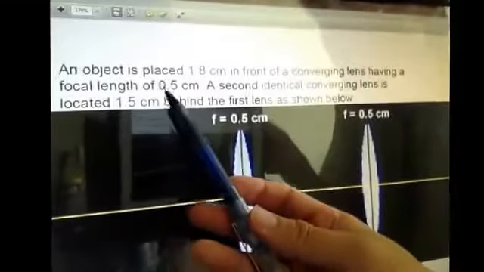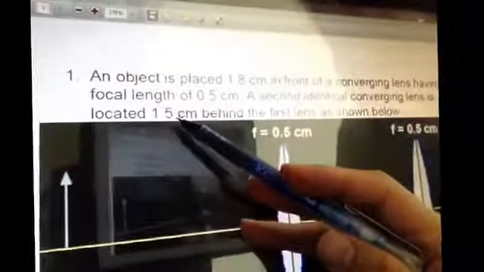Then it says here, you see that? It says a focal length of 0.5 centimeters. So that one's pretty straightforward in terms of what it is. It's a focal length, so we'll give that the symbol of F. And then finally we have 1.5 centimeters behind. Now this is a new type of letter that we haven't used before in the problems with one lens. I'm going to call this B for behind or between.